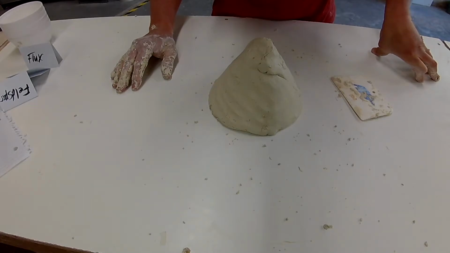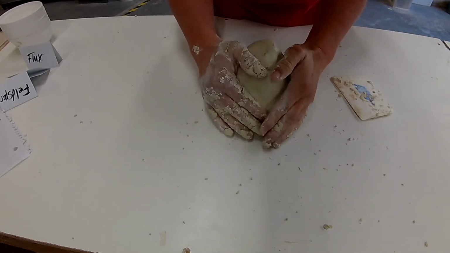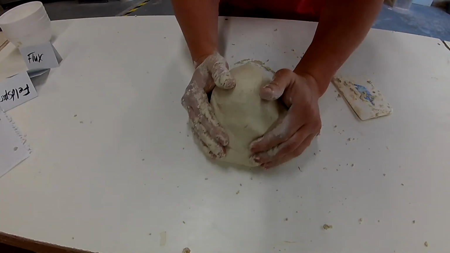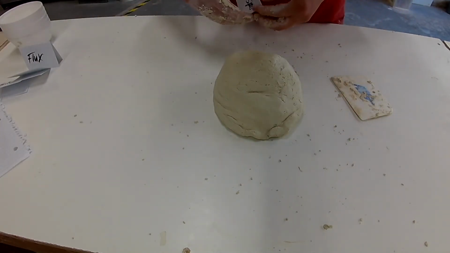I'm out of breath. But as you can see, this would need to be worked with a little bit more before it was really nice workable clay. It's a little bit wet, it needs to sit out for a little while, but bam, we have clay.